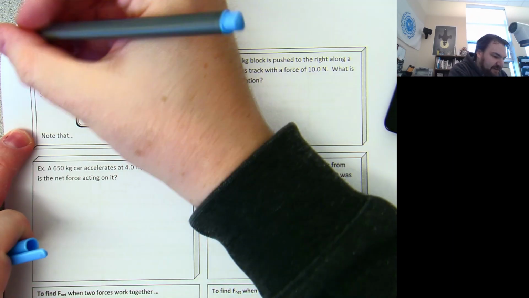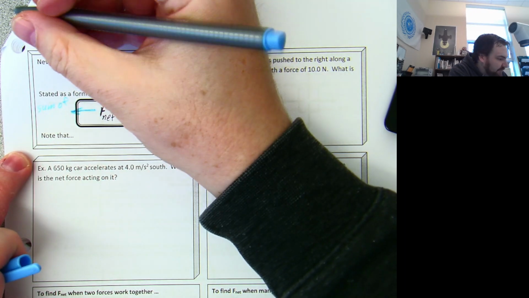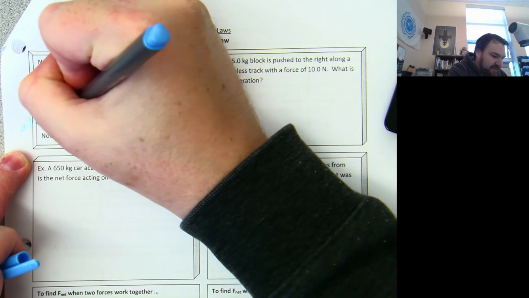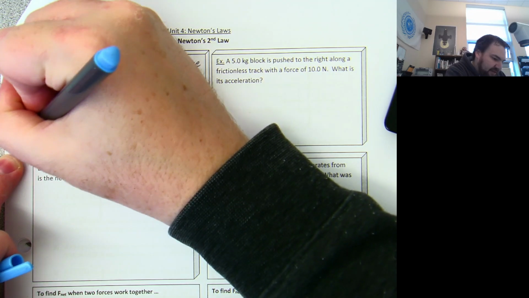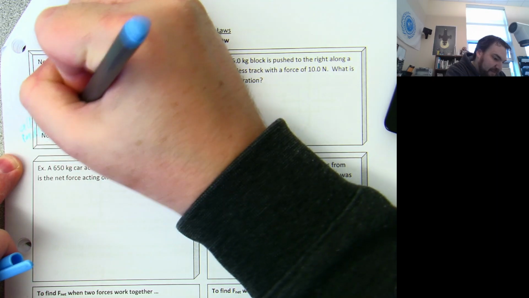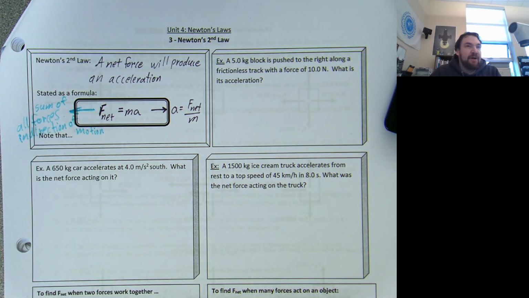If you recall what a net force is, I'll write this down over here. F net is the sum of all forces in the direction of motion. So add them all up in the direction the object's moving in, and that'll be your net force. I'll do a bunch of examples of what this looks like.